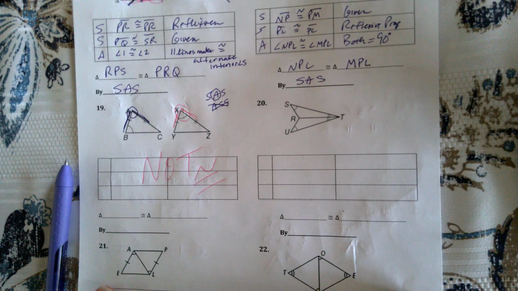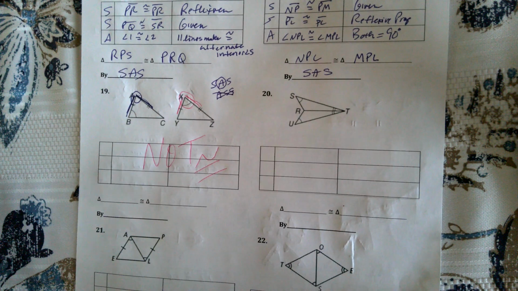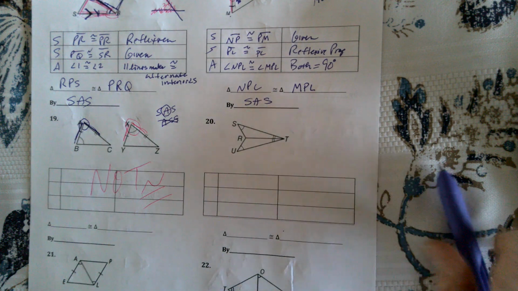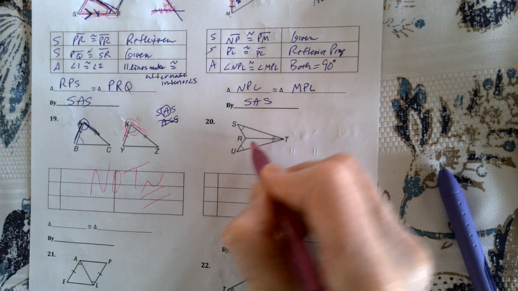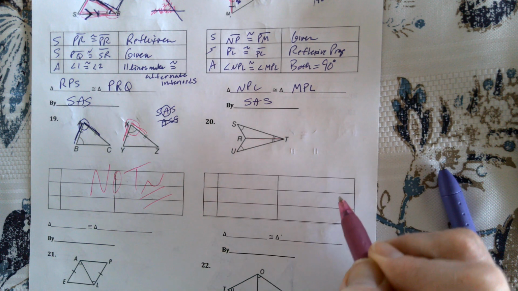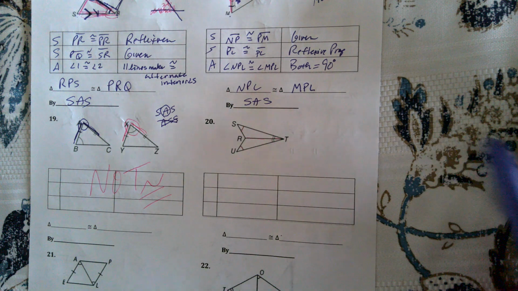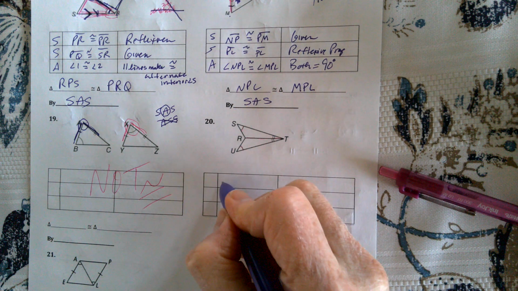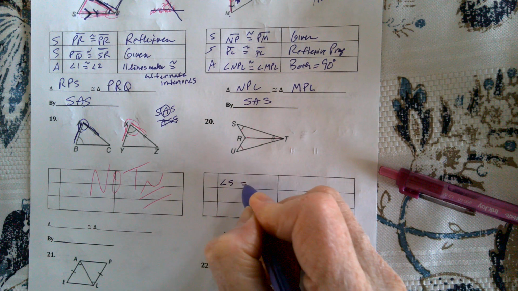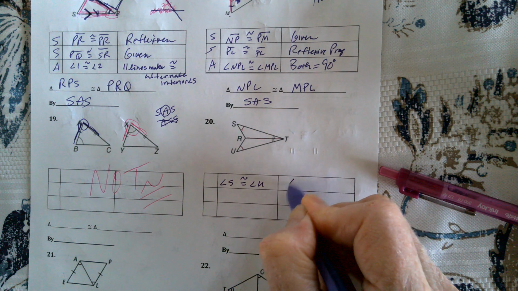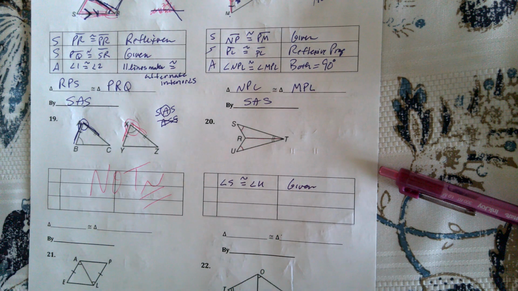This triangle's cool looking. Looks like a rocket. Okay, we've got the same thing going on. We've got a pair of angles, and we've got this shared side. Angle S and U, we could use just one letter because there's only one angle at each vertex. It's given, it's marked with the curves.